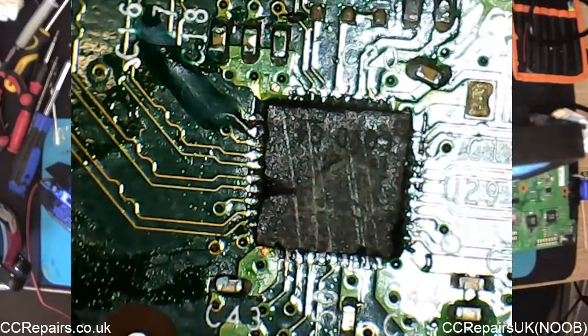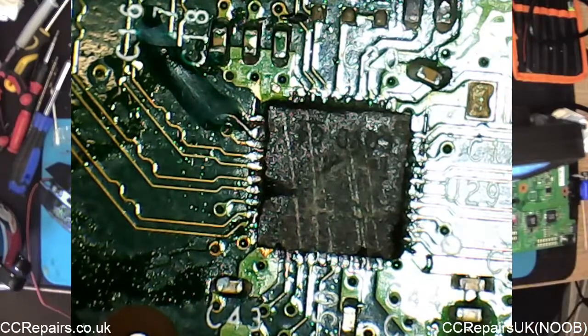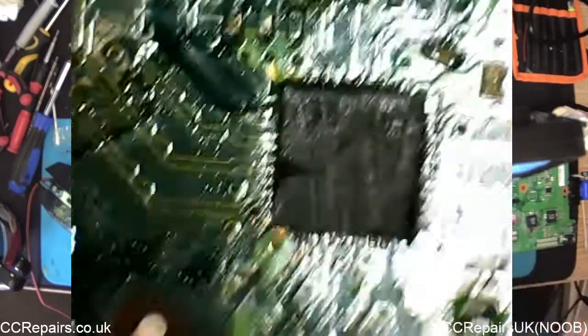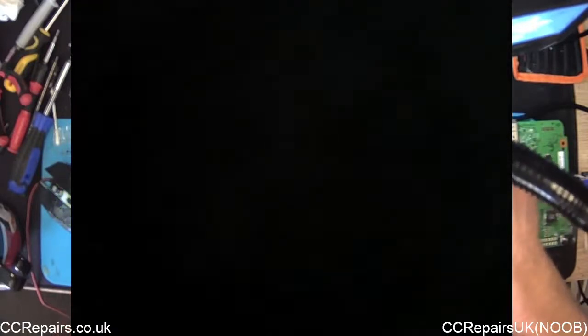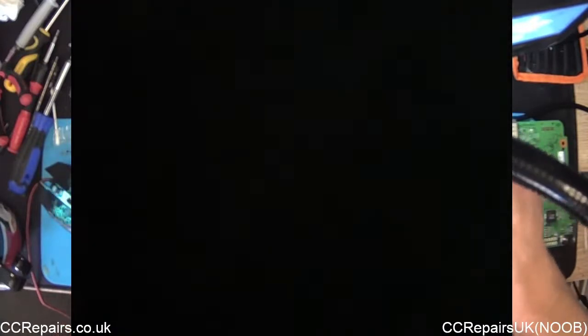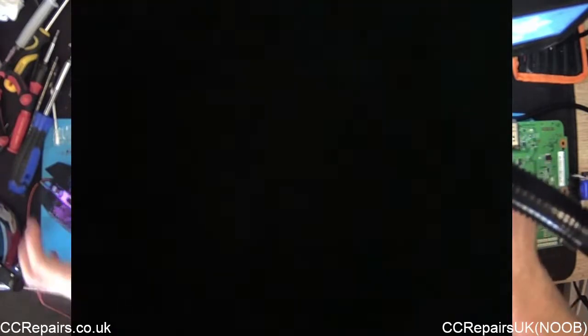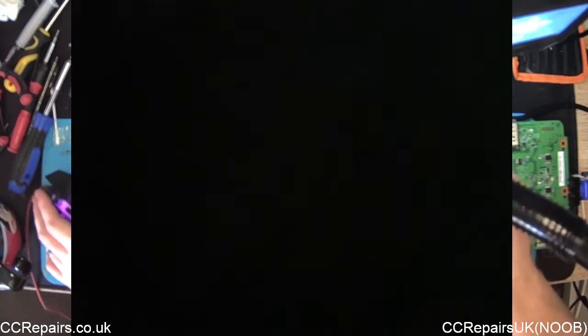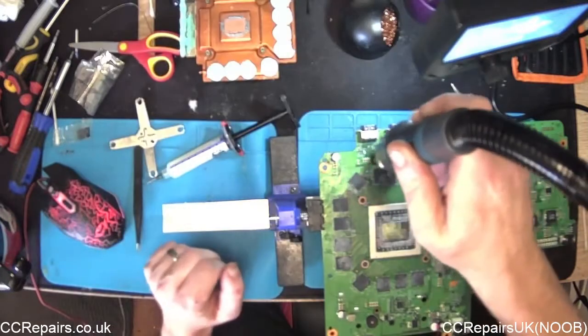Right, let me try that one then. I may have to move the microscope out the way. Let that off for a second.